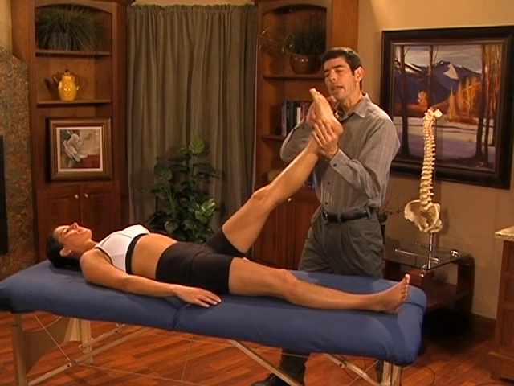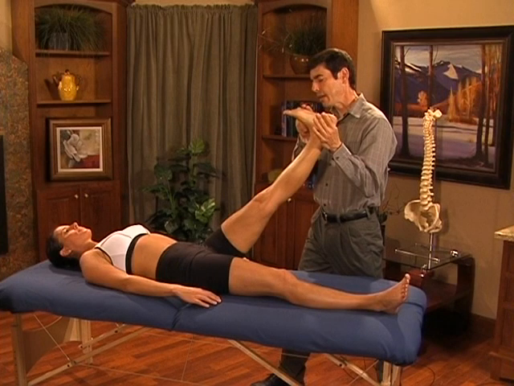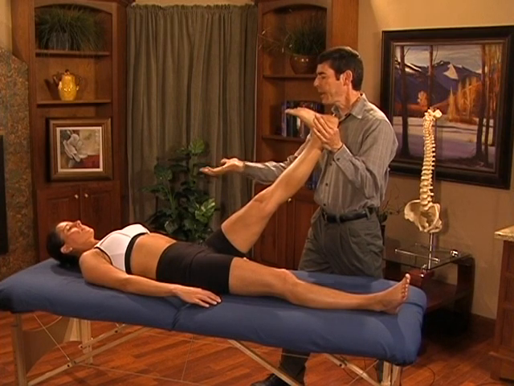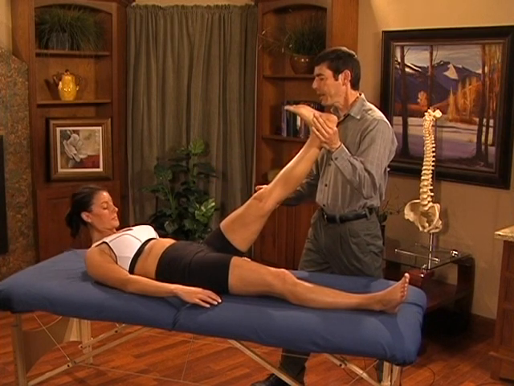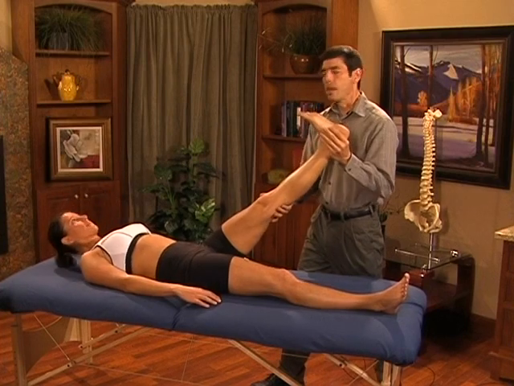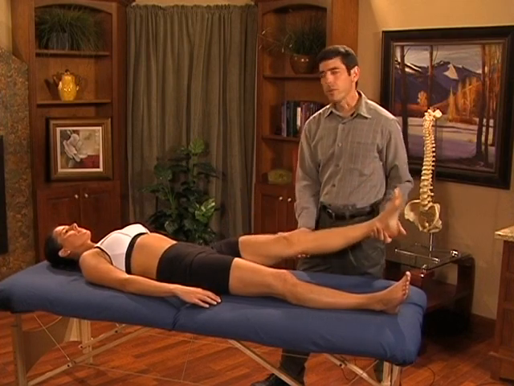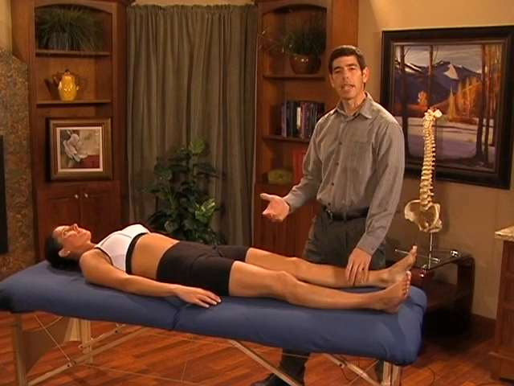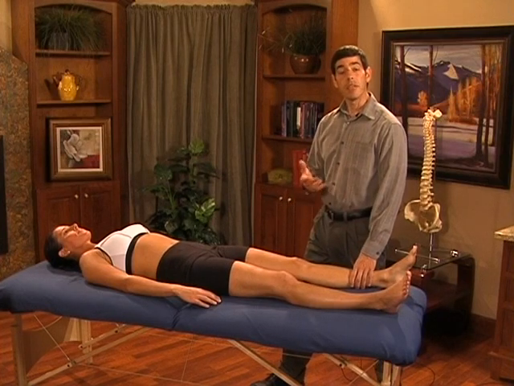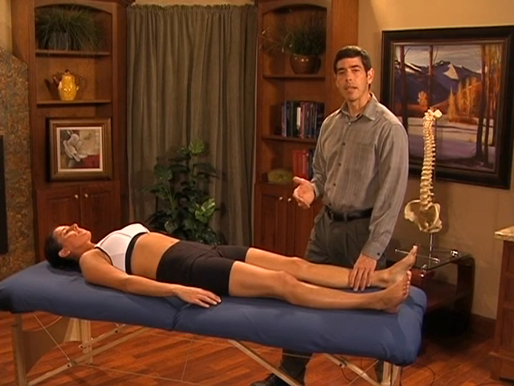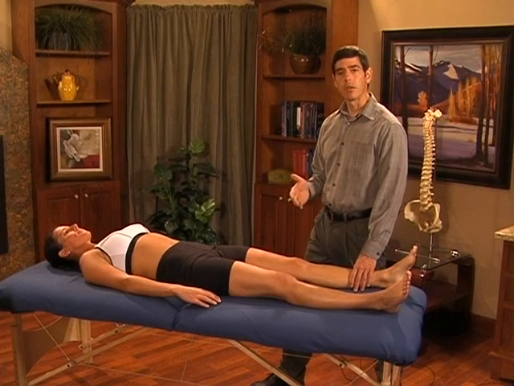At this point, have the client dorsiflex the foot, and the last step is to have them flex the head and neck region. We're looking to see if there is pain reproduced at any one of those steps, indicating neural pathology. If pain is felt at any of those steps, it's not necessary to go on to the remainder of the other steps of the test.